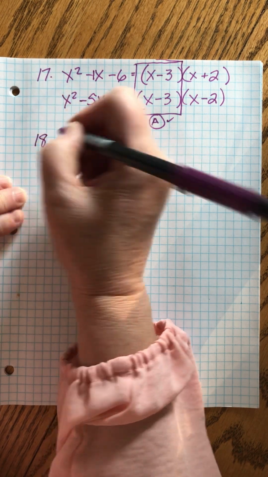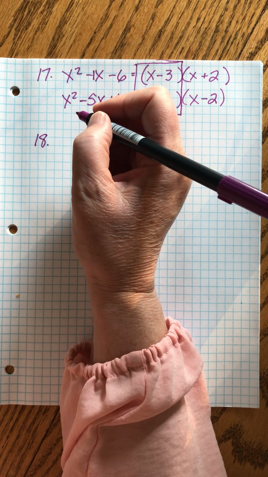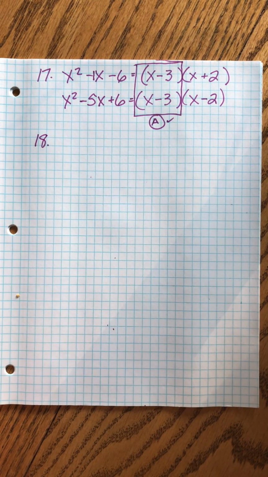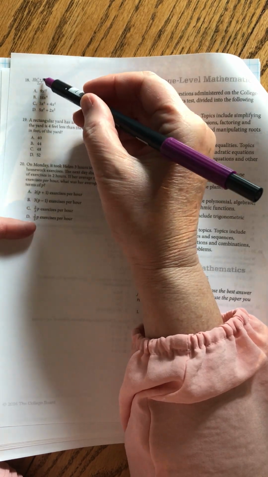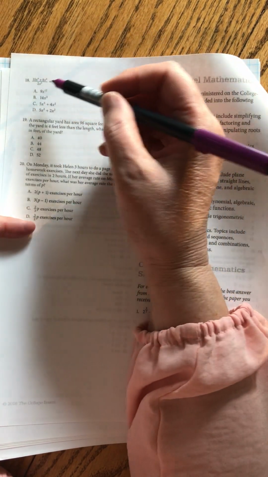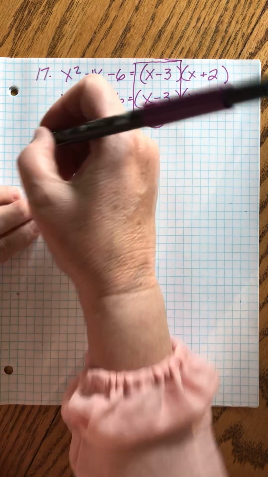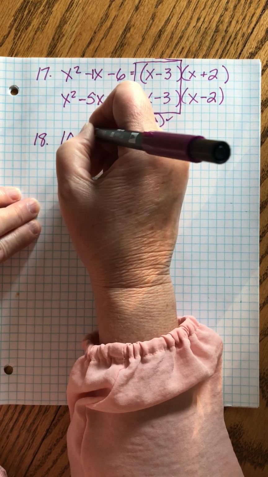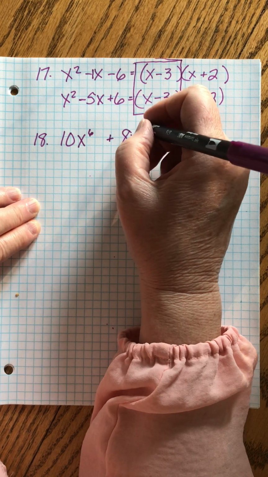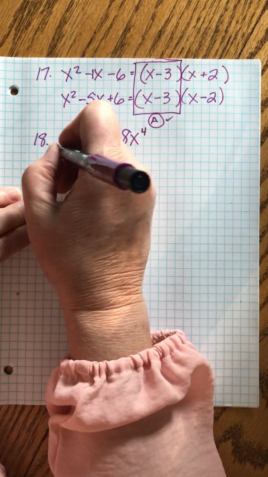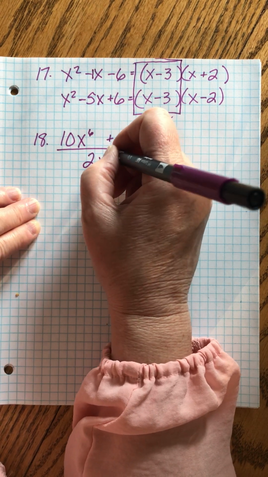18 is another factoring problem. We're given an expression, just a second, I'm turning my page. We're at the top of the next page, 18. We're given this fraction, and there's not even any words to it. Oh boy, okay. So it's 10 times x to the 6th plus 8 times x to the 4th over 2 times x squared.